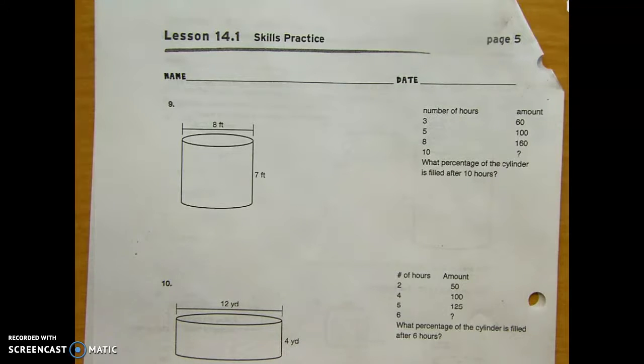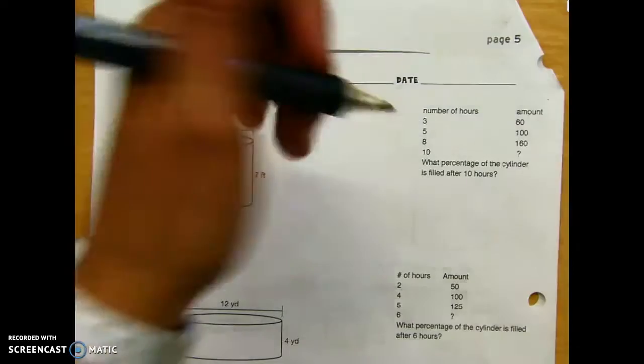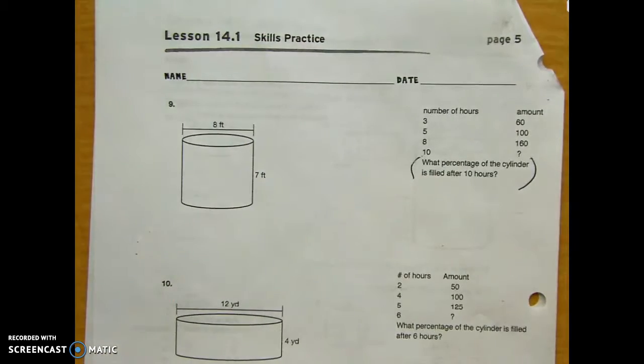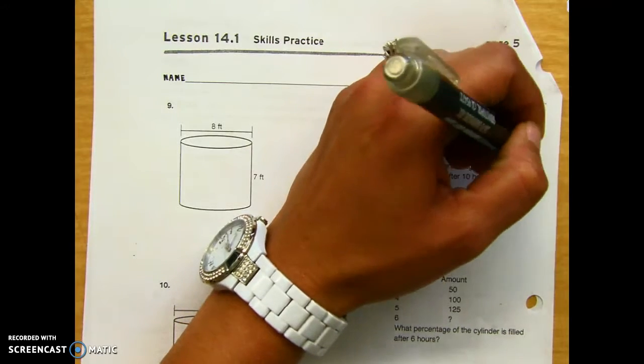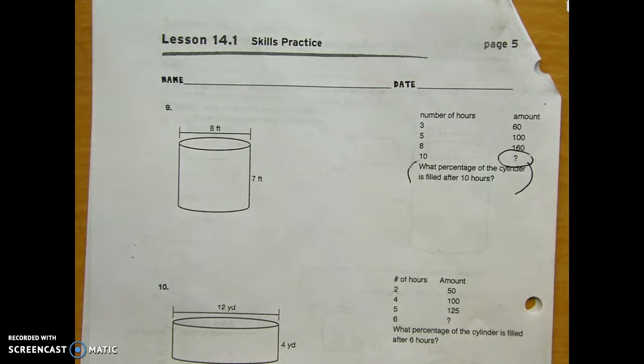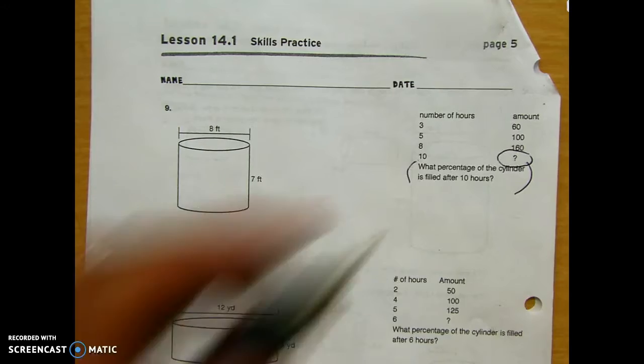We're going to find the value, the amount that is filled over time on a cylinder. First thing you want to do is look at your question, which is right here. What is the percent of the cylinder filled after 10 hours? So we know we're looking for 10 hours. The first thing we need to do is find the amount that is filled in 10 hours, which we don't know. To do this, we need to find rate of change and convert it to unit rate.